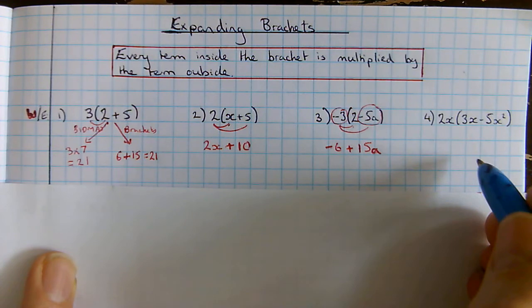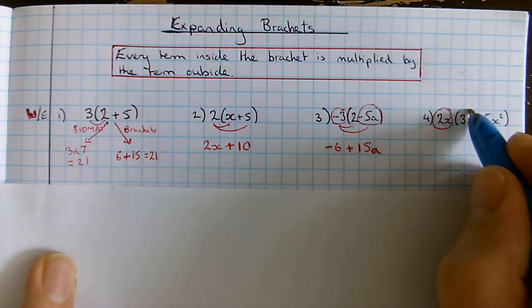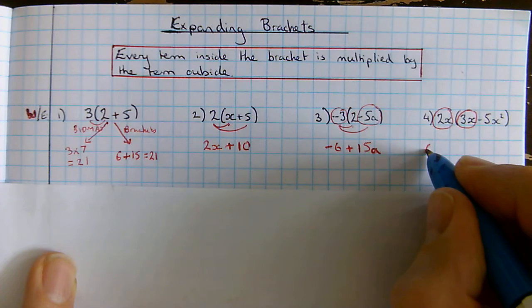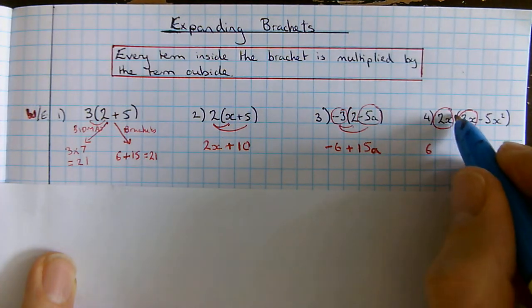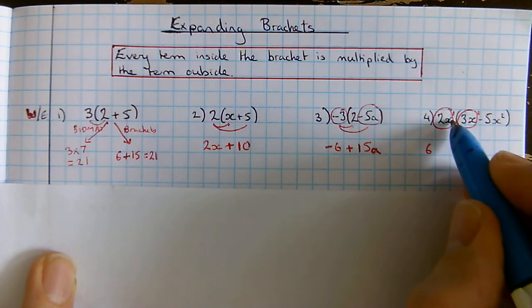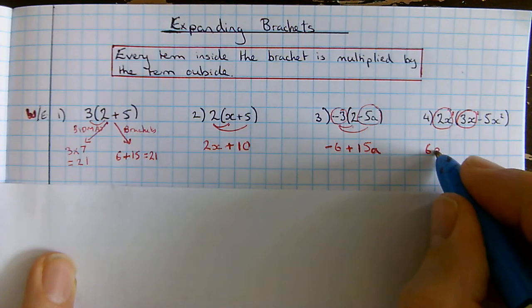Let's have a look at the last one. So I've got positive 2x and a positive 3x. Positive 2 times positive 3 gives me positive 6. I've got x, which is really x to the power of 1, times x to the power of 1. I add my powers, 1 plus 1 gives me 2, so 6x squared.